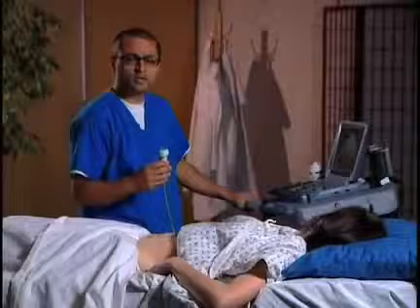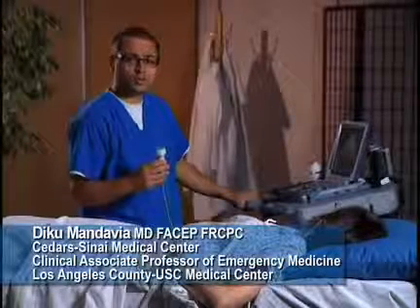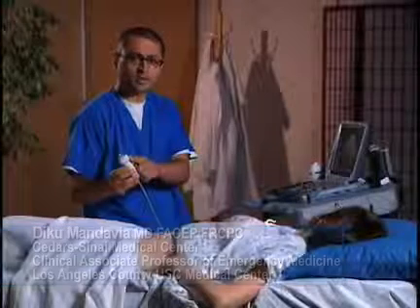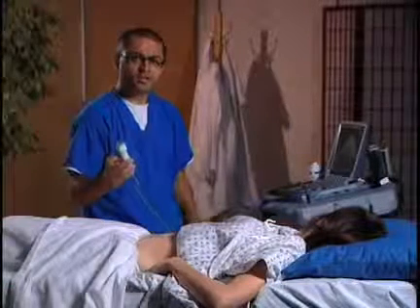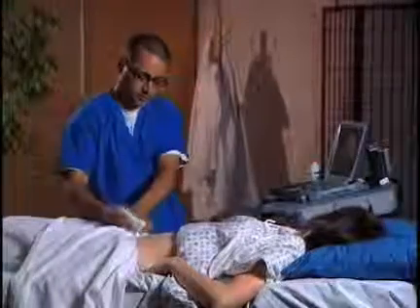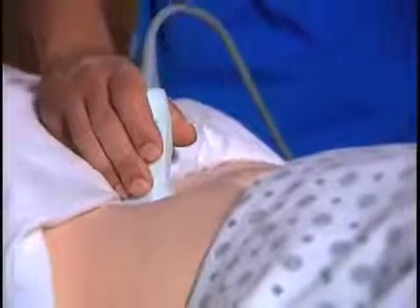We're going to do the FAST exam, the pelvic view in a female now. Again, we have the phased array transducer. Here's a probe marker right here. We're going to start off with a sagittal view, and ideally the bladder is full. So we go just above the symphysis pubis.